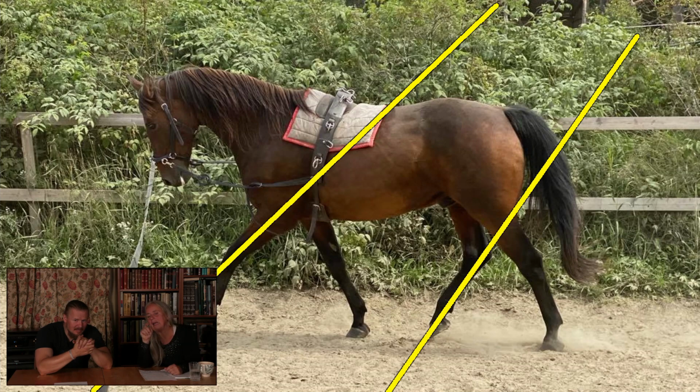So the parallelity is not the same. No, and he's not carrying his tail as well. And his nose is not in front of the vertical. So there are many things here that show something about this parallelity. Can you expand on that, please? He's on his forehand, isn't he? Oh, definitely on the forehand. So he's not carrying himself in any balance.